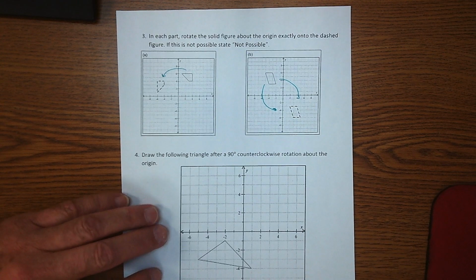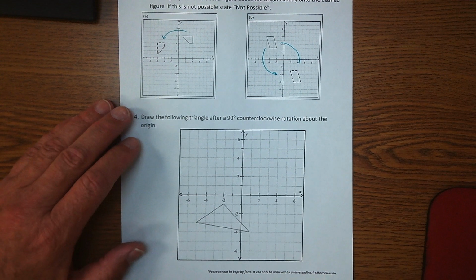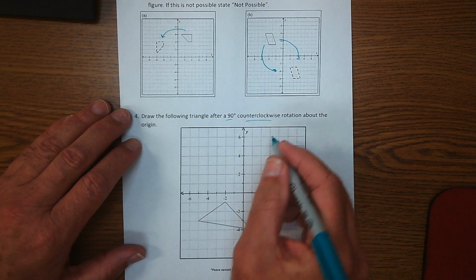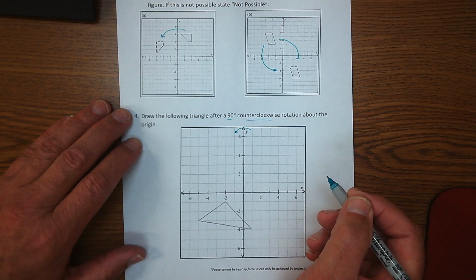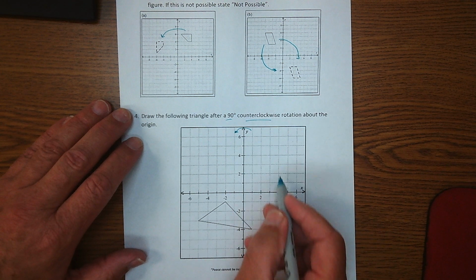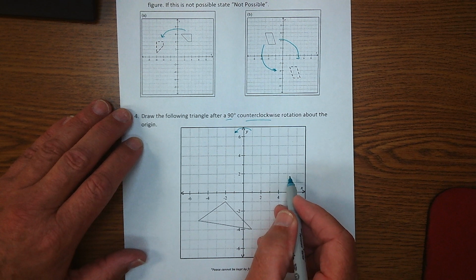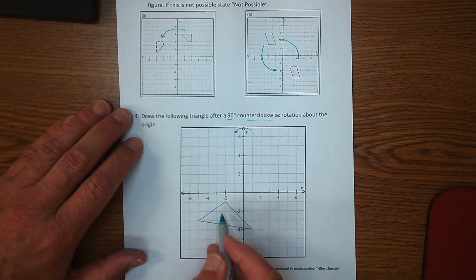Alright, now our last one. We're going to do this by hand. We're going to move this shape. Now before I start, I gotta look what I'm doing. I'm doing 90 degrees counterclockwise, so that means I'm going this way. Okay, counterclockwise. So that means that this shape, we're going around this way, so this point here is going to rotate up to this quadrant up here. This point is going to rotate to this quadrant over here. This point is going to rotate to this quadrant.